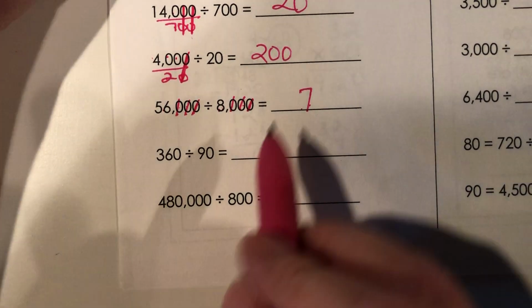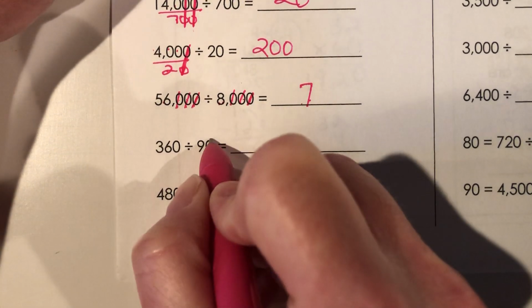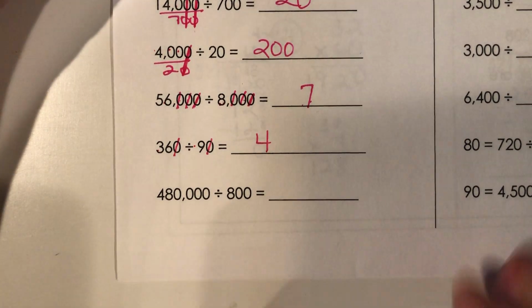So you can use multiplication. Use that inverse to double check your work. All right, 360 divided by 90. 10 divided by 10 is 1. 36 divided by 9, that's 4.